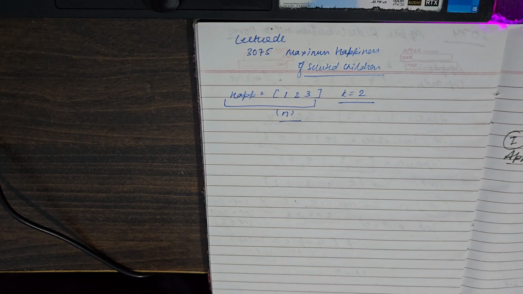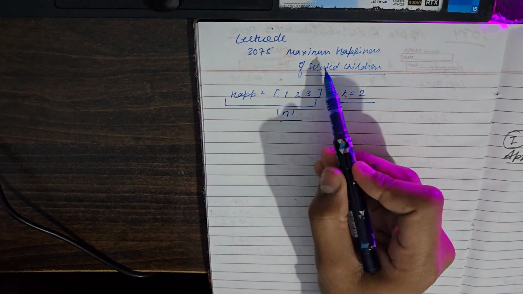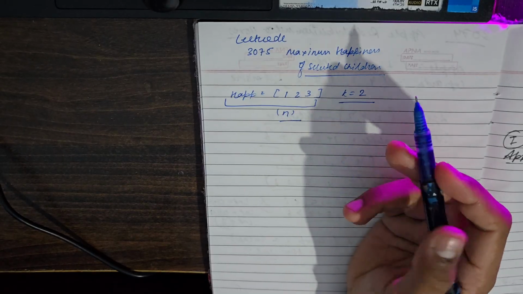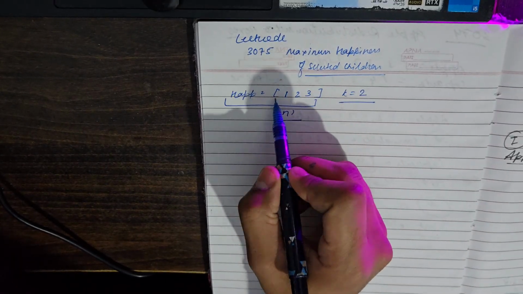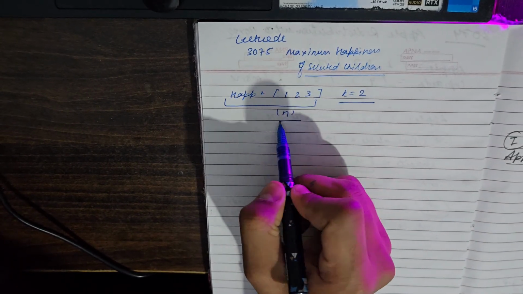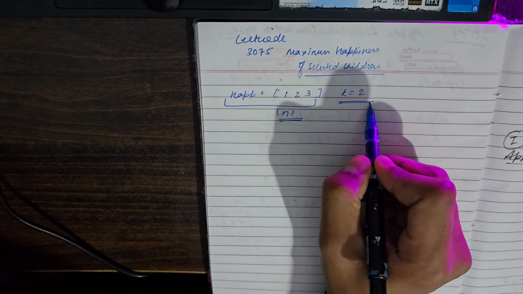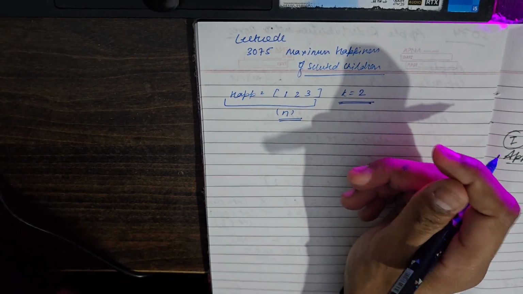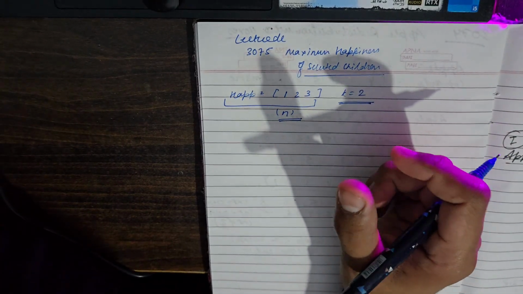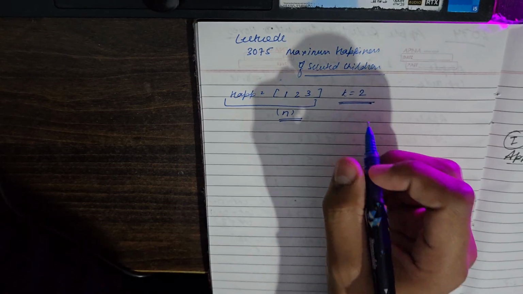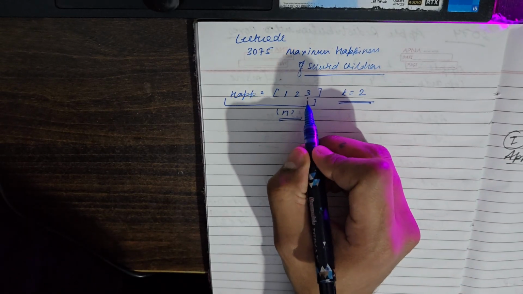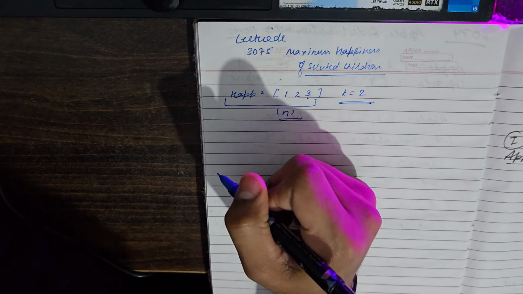So hello everyone, today we're going to solve the LeetCode Daily question 3075, Maximum Happiness of Selected Children. In this, we are given an array of happiness of size n, and we are also given an integer k. We have to find the maximum happiness, with a condition that if we select any child, we have to subtract 1 from each of the other elements.